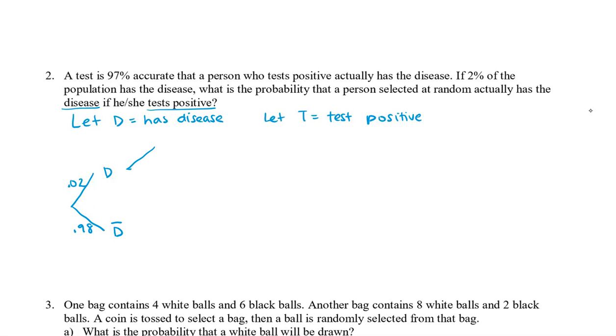All right, now we're going to talk about the testing part. So we have test positive and does not test positive. So if the person has the disease, they should test positive 0.97 or 97% of the time. They don't test positive, or they test negative, that would be 0.03.